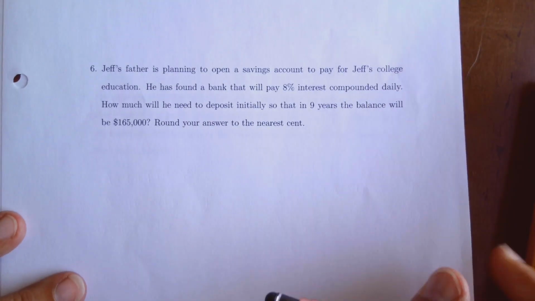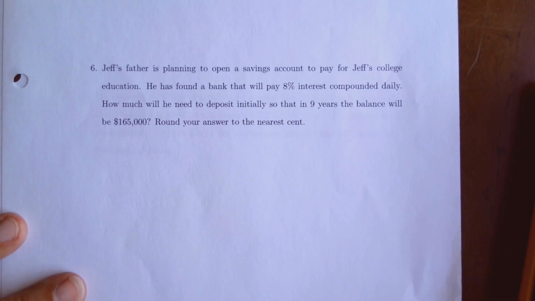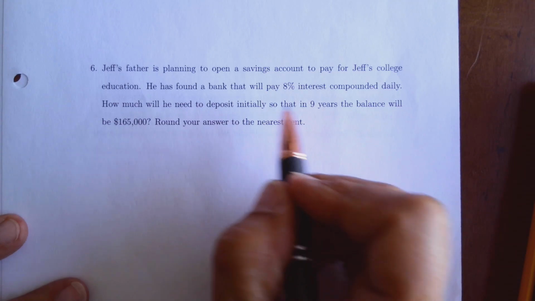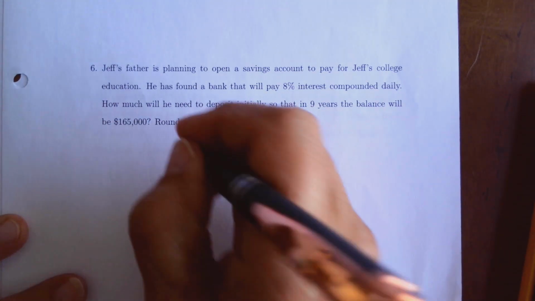Okay, number 6. Jeff's father is planning to open a savings account to pay for Jeff's college education. He found a bank that will pay 8% interest compounded daily. How much will he need to deposit initially so that in 9 years the balance will be $165,000?